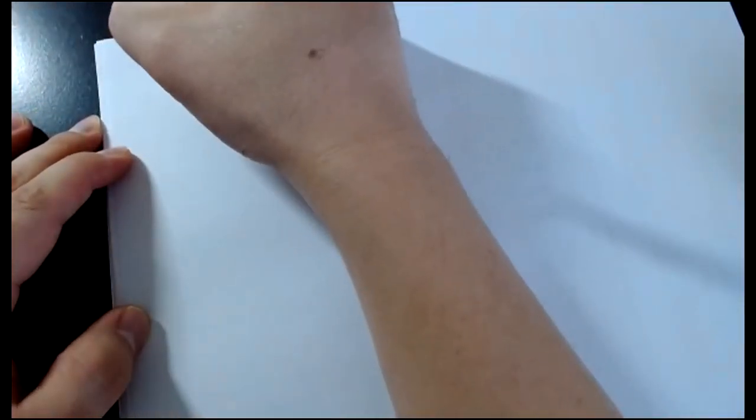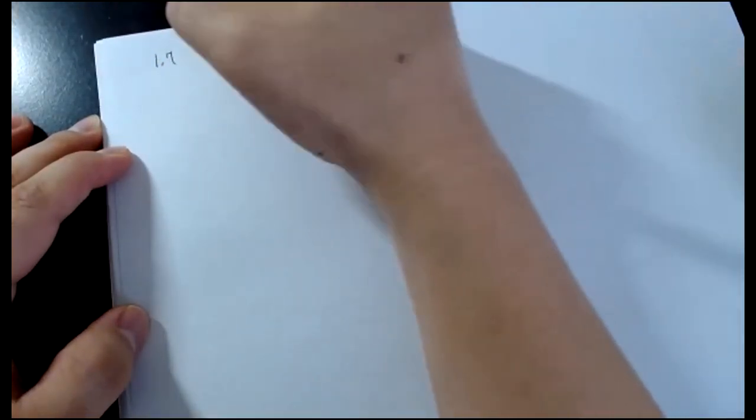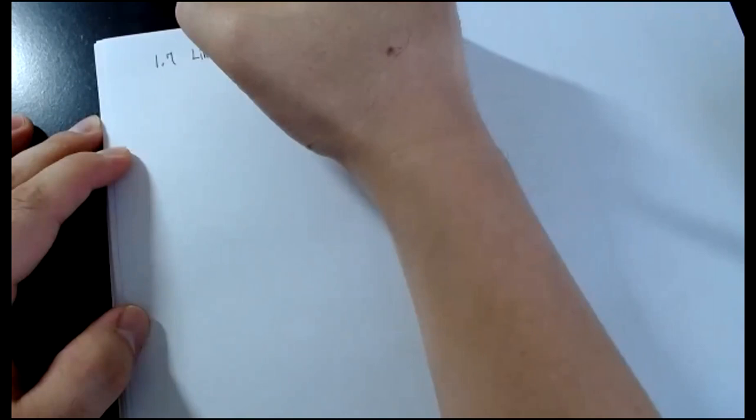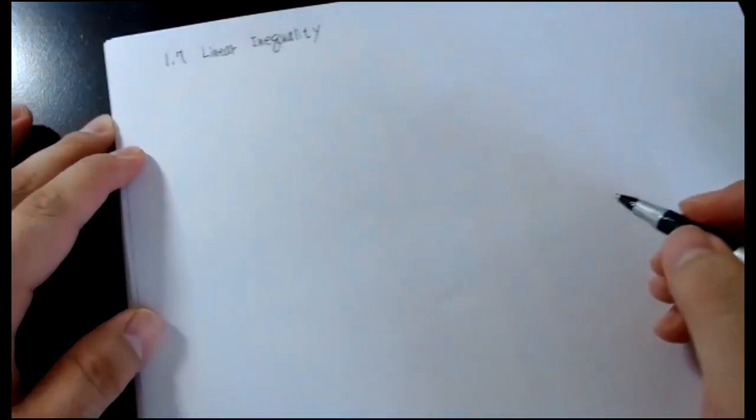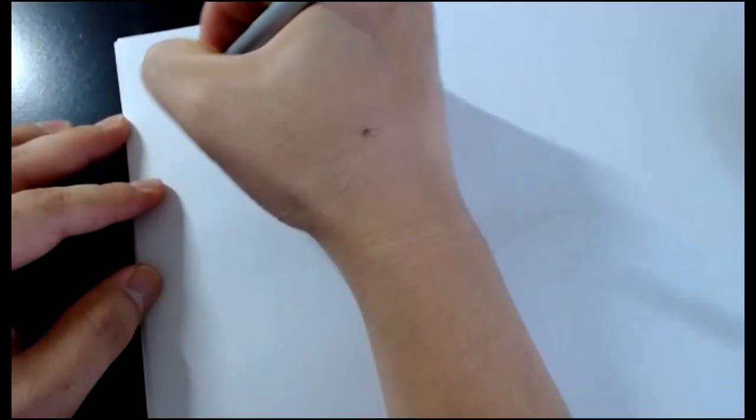So 1.7 is about linear inequality, okay. So what's a linear inequality? A linear inequality with one variable, okay. So here, the objective. Let me write the objective first.